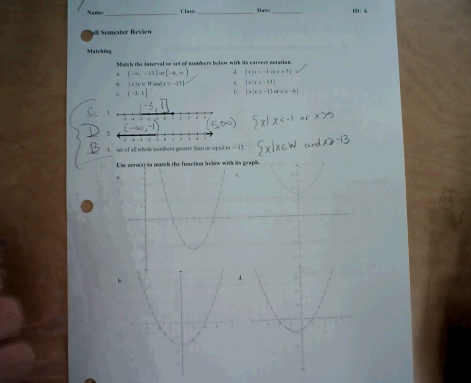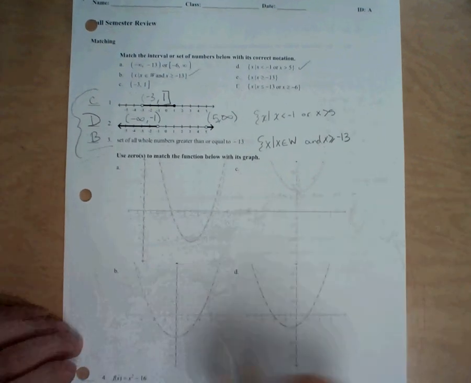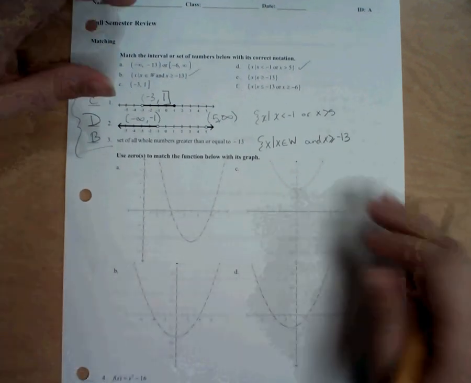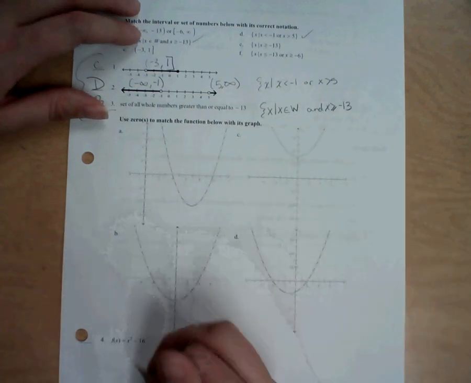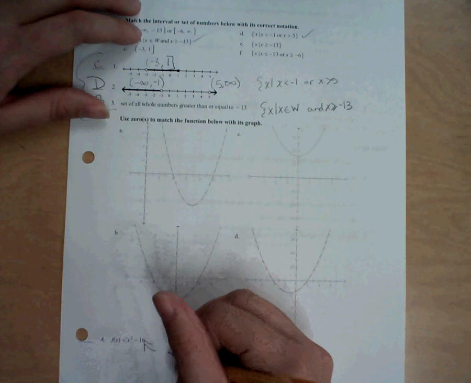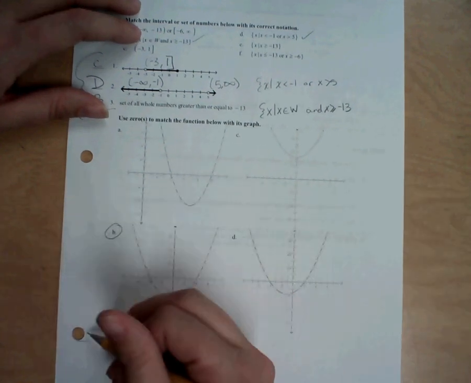Our next answer choices, these graphs, go with questions 4 and 5. So our first one is x squared minus 16. I know this is a parent function that's just been shifted down 16, and that is going to be B.